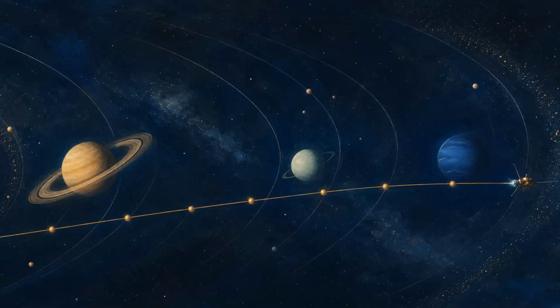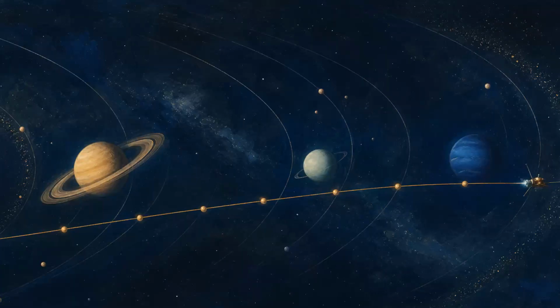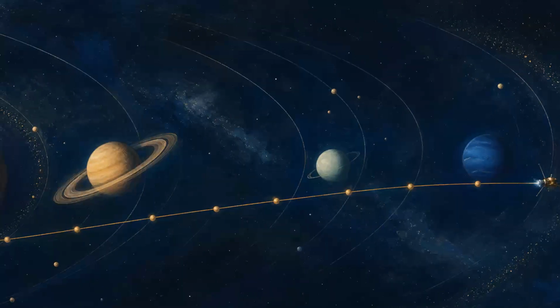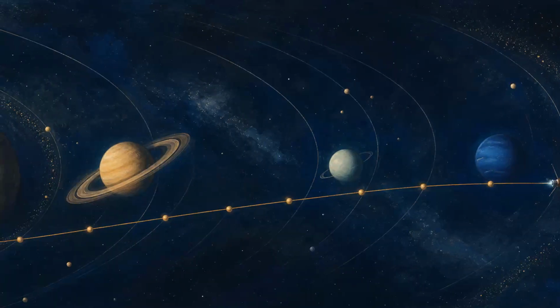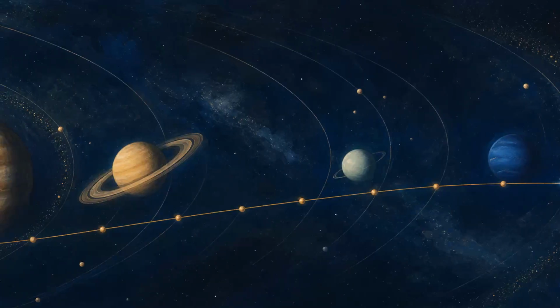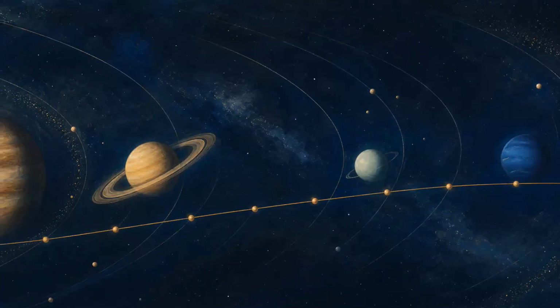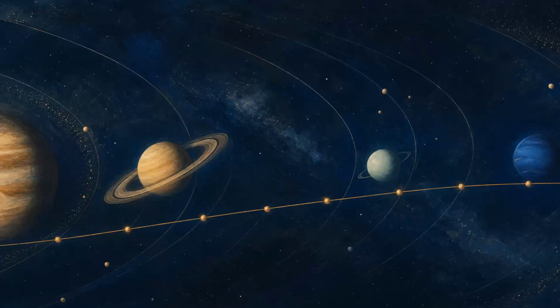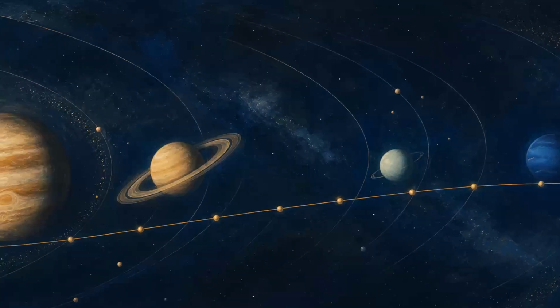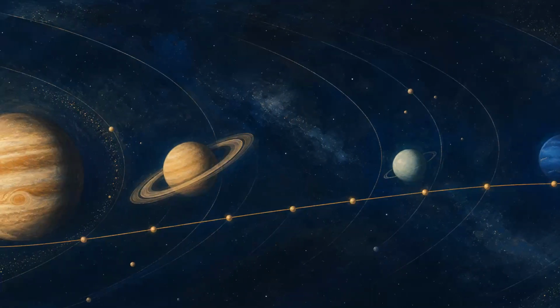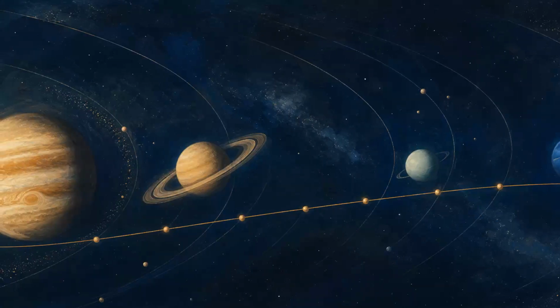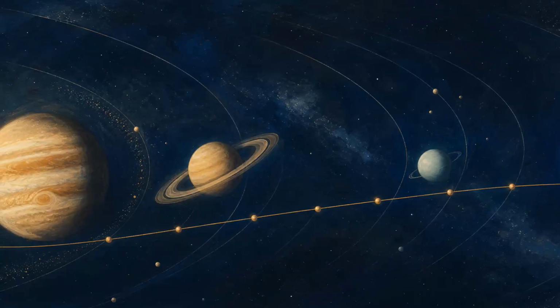Its average velocity during that long crossing was about 19 kilometers per second. 19 kilometers each second is beyond ordinary experience. At that speed, a traveler could cross the continental United States in a few minutes. The spacecraft still needed 12 years because the route was measured in billions of kilometers and shaped by 4 moving planetary encounters.